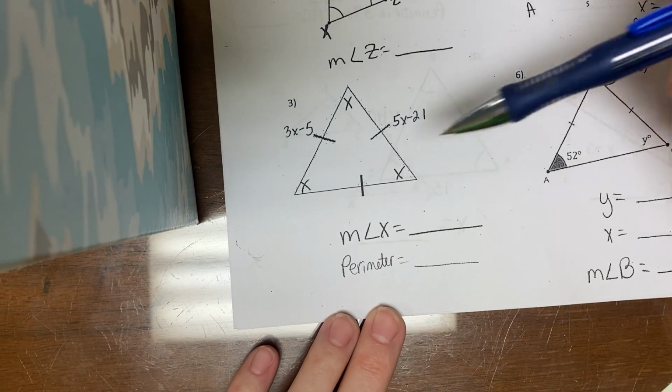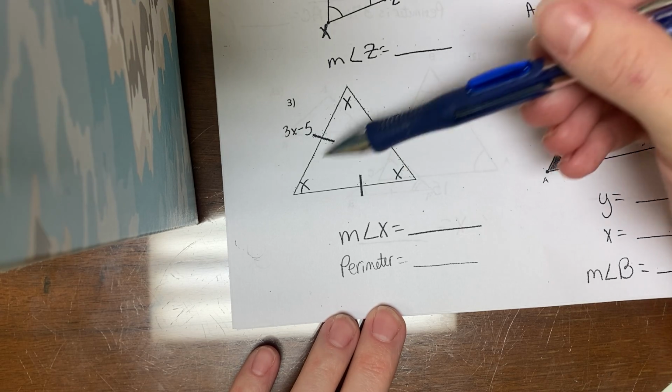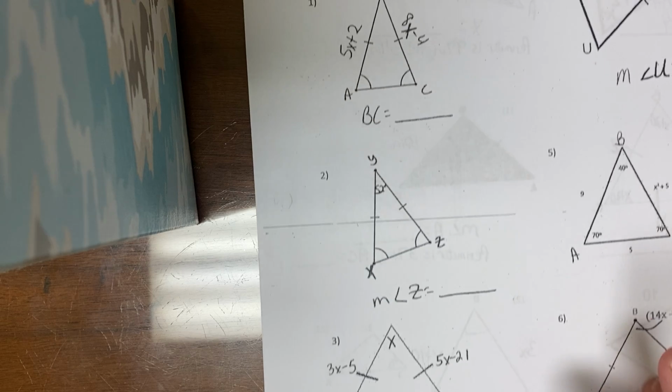Isosceles, equilateral, all three angles always have to be the same number every single time. So 60 is the only thing that can go in each corner.